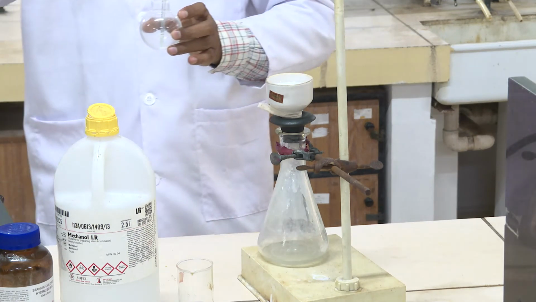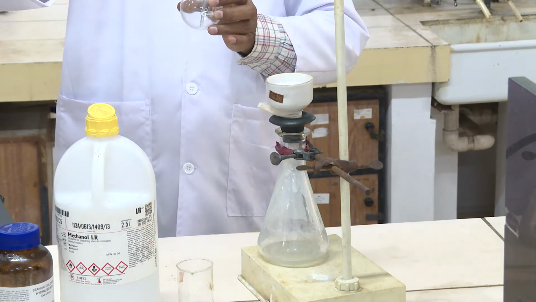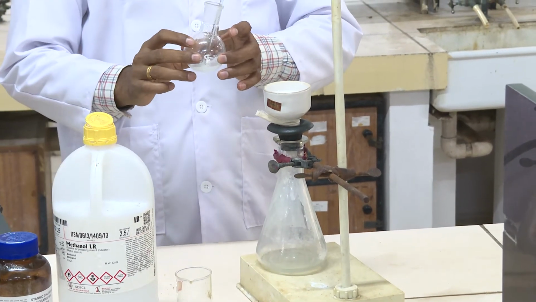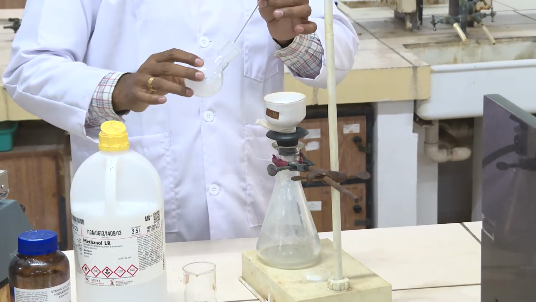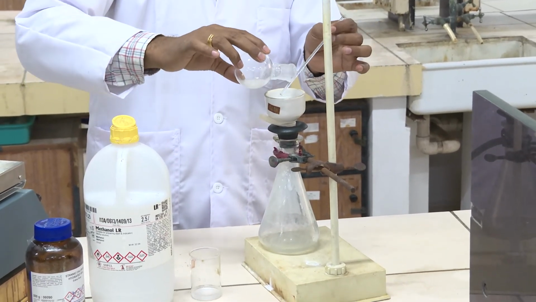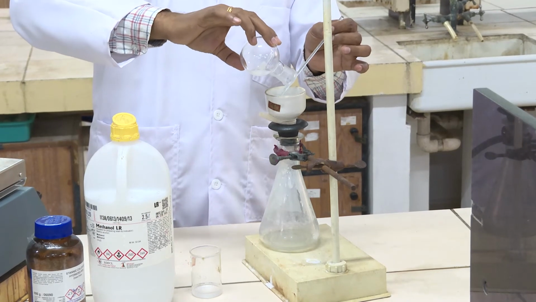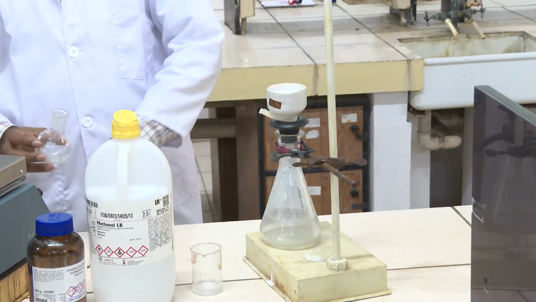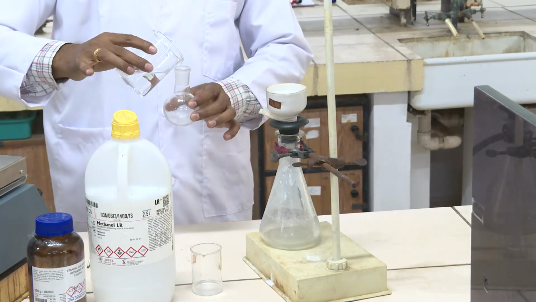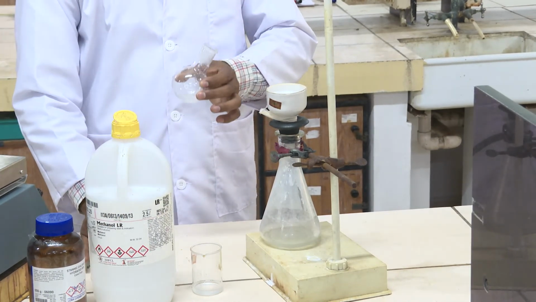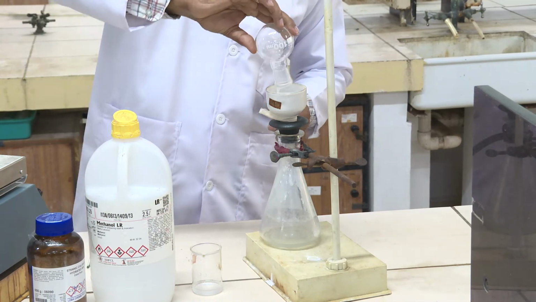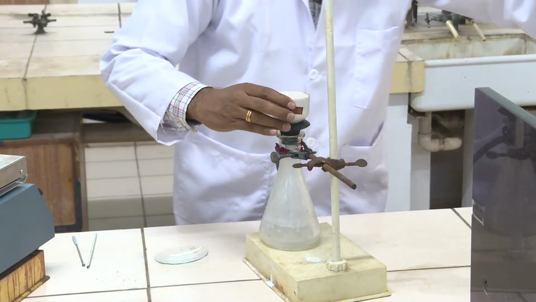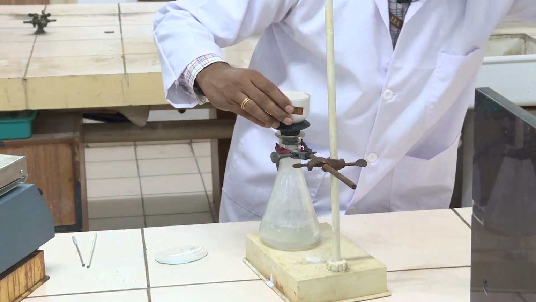I am going to add more methanol to transfer the entire material, and moreover it assures complete washing of the material. After complete filtration, now I am going to switch off this vacuum pump.